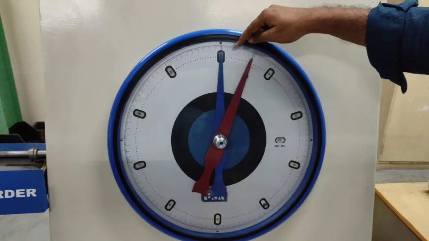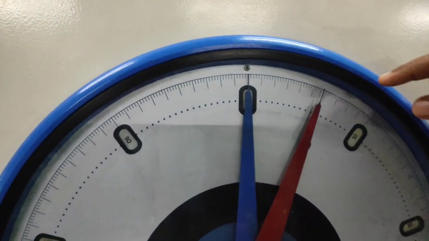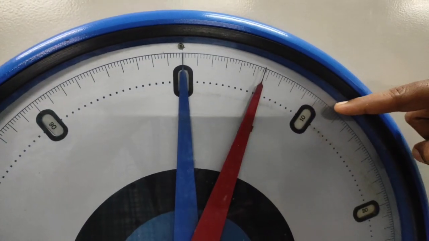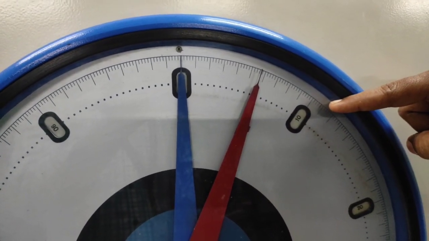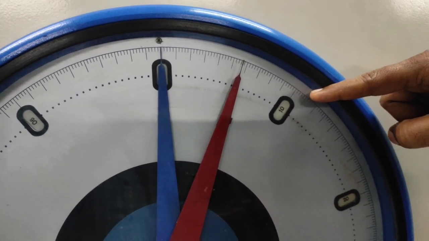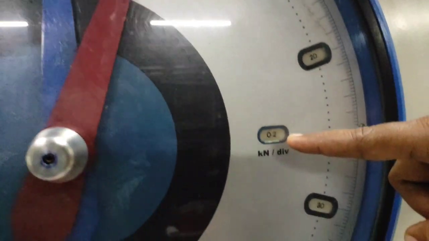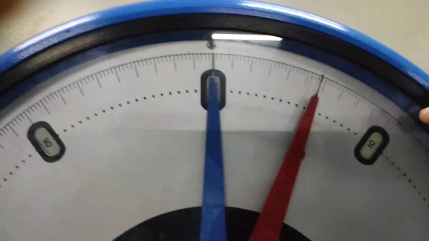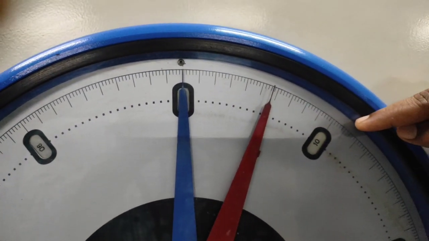As of now we have set up the maximum load as 100 kilonewton. So for 100 kilonewton, the changes occurring in the load are marked with respect to 10 kilonewton: 10, 20, 30, etc. The corresponding least count of the division is given as 0.2 kilonewton per division. So each division is of 0.2 kilonewton.